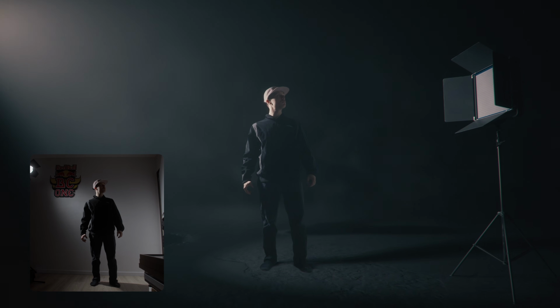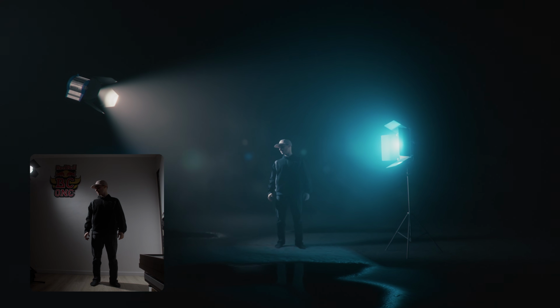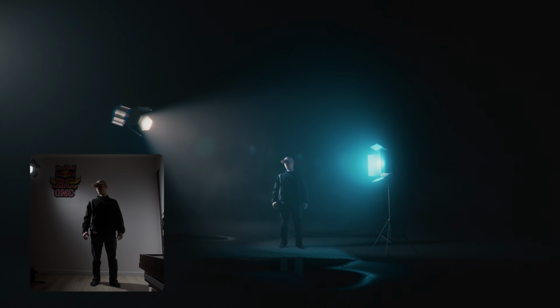Just the fact that I can create this in a small space and make it look much bigger than it is is pretty insane to me. And I'm so excited for the future of all these tools. It's going to get better every year.